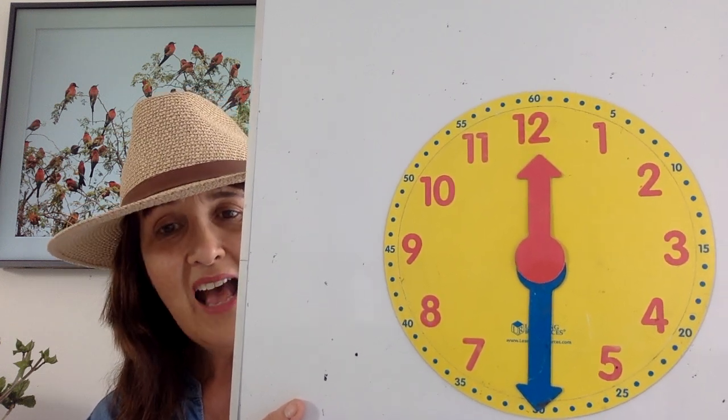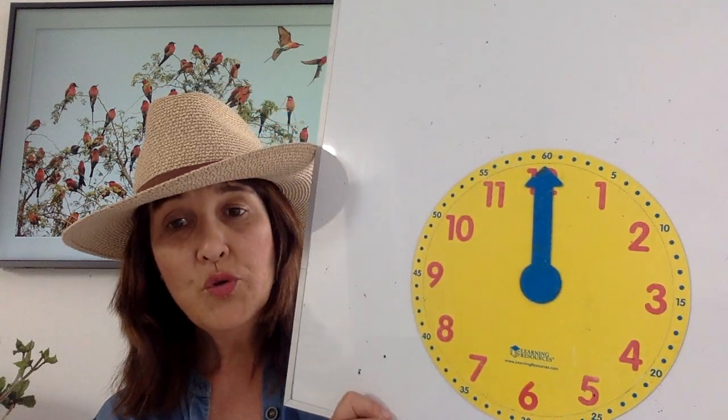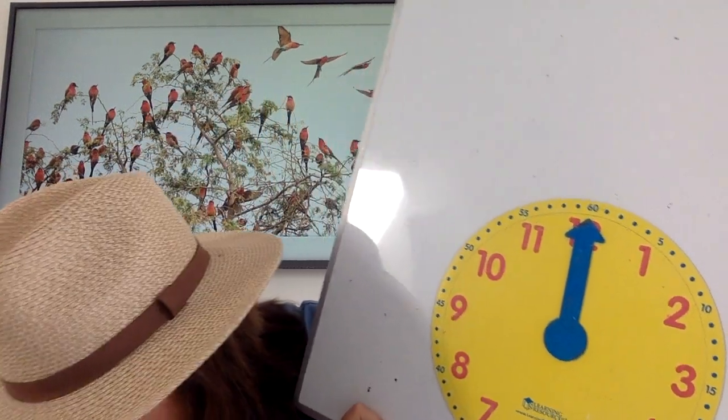If you said it's 12:30, you are right. How would I make 6 o'clock? I would have to change it so that the big hand was on the 12. So remember that there are 2 different sized hands, and I've dropped one on the floor.